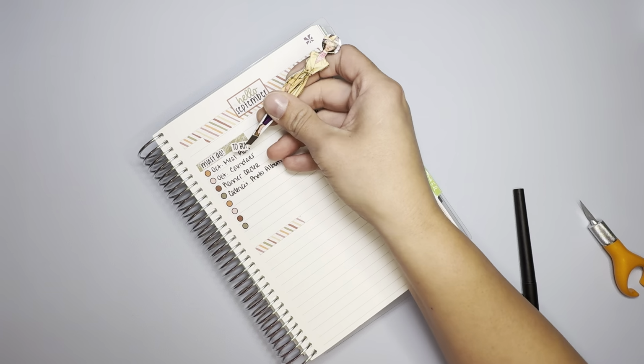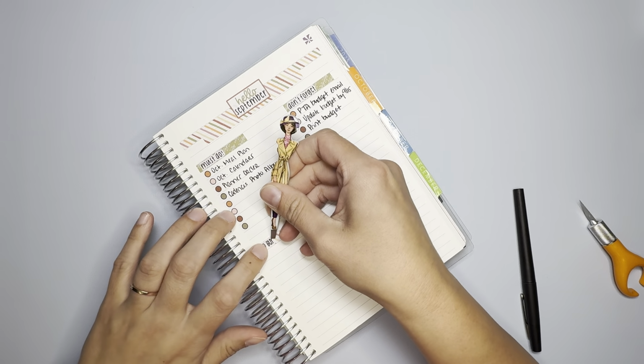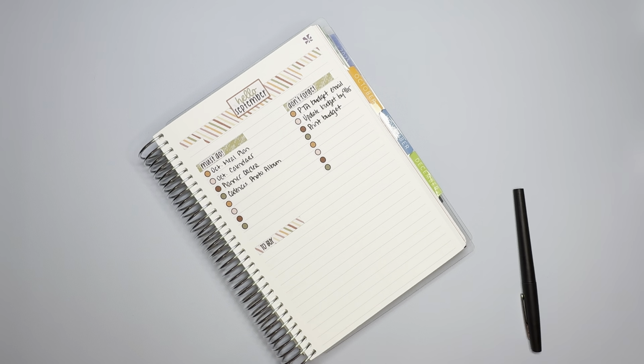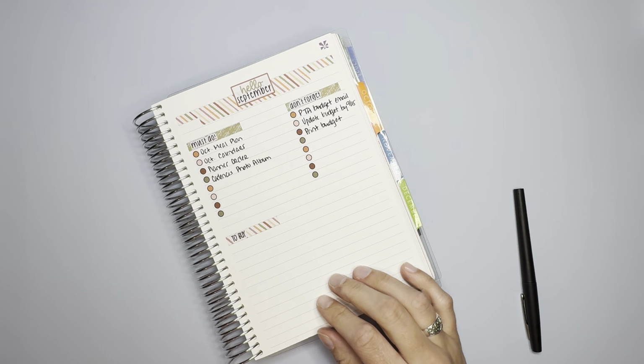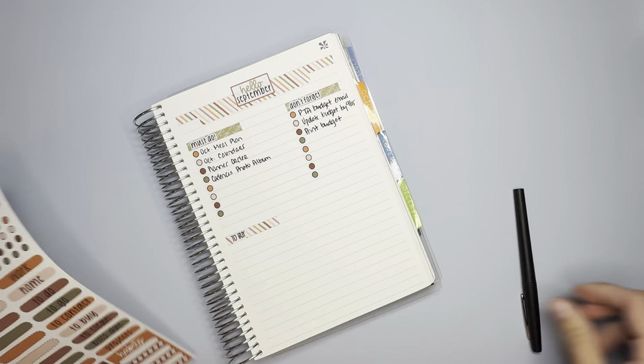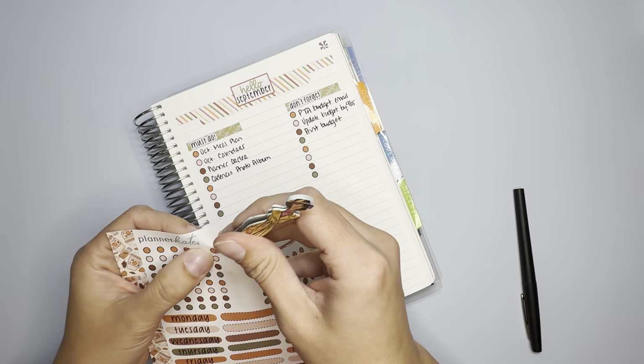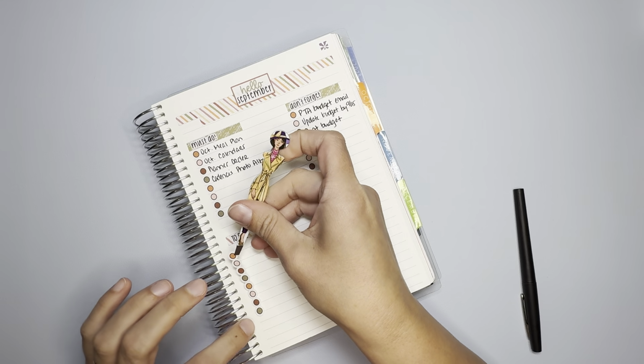Okay, it's not the exact font, but it'll work. Okay, I'm going to use another one of these checklists here.